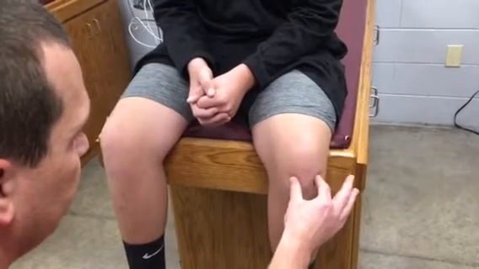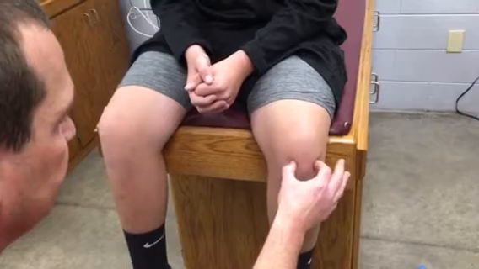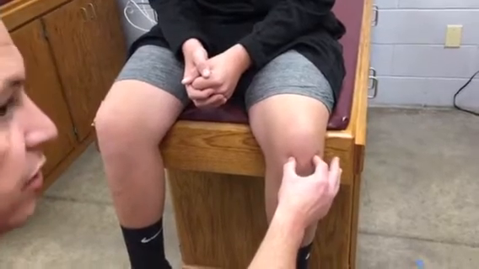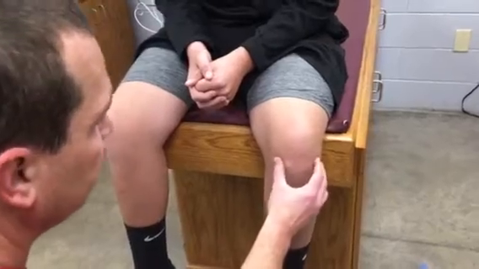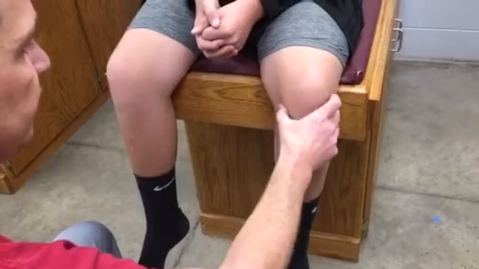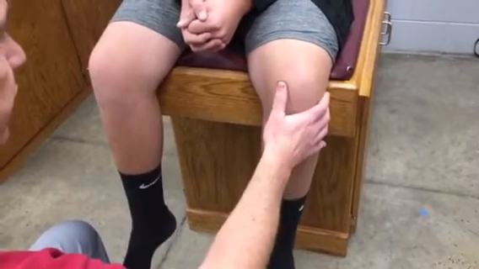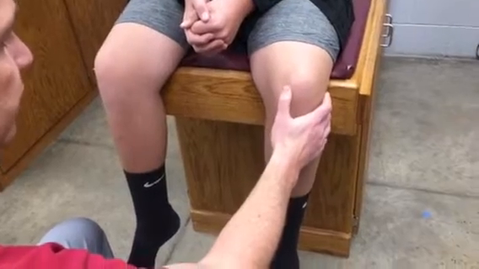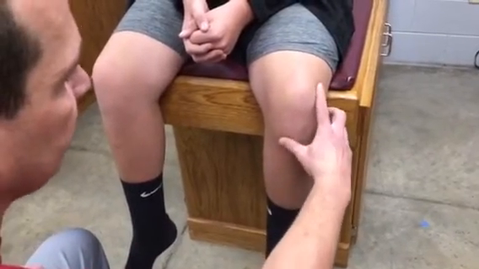Okay, we've got the joint space at the joint line. If they've got pain that's deeper inside here, then it could be some of the internal structures like ACL, PCL, and meniscus. Okay, we can palpate the joint line. If they have pain along the joint line, then that could indicate that there's a meniscus issue. We have a plica band right through here on the medial aspect, medial to the patella. Okay, some people have a plica band that's on the lateral as well.